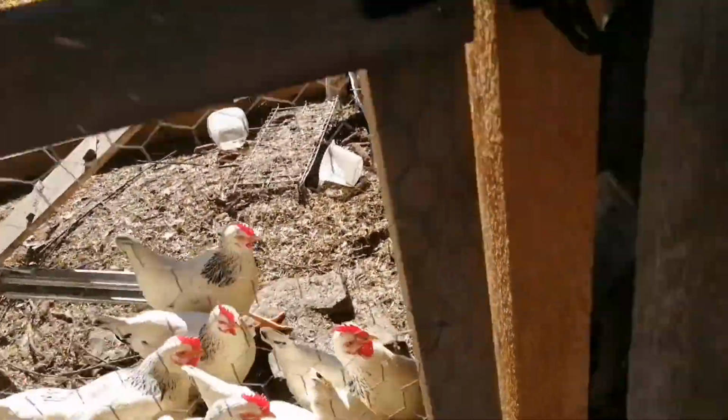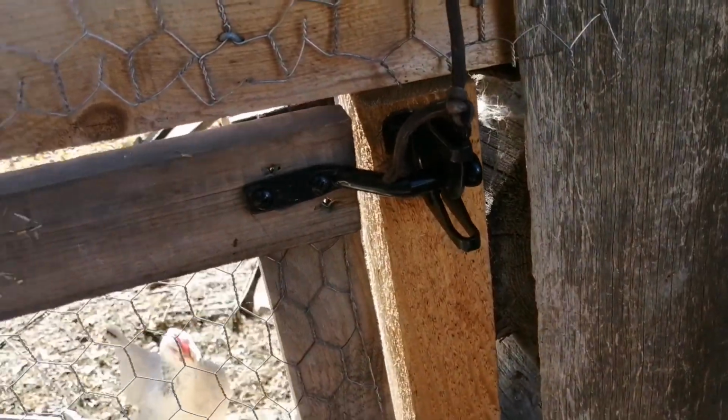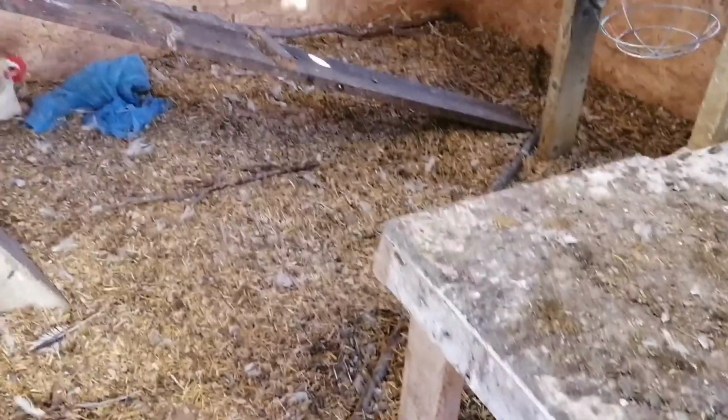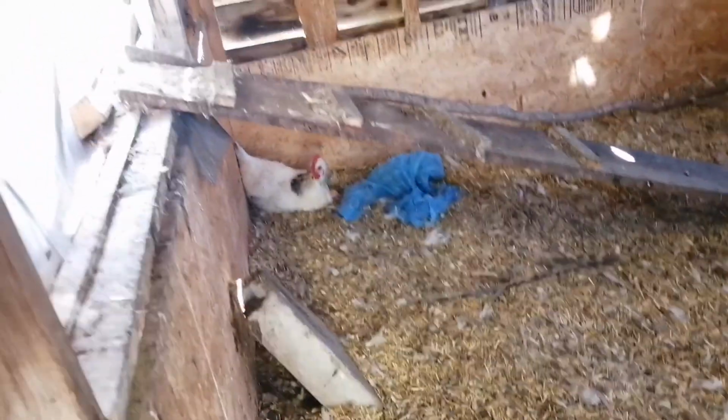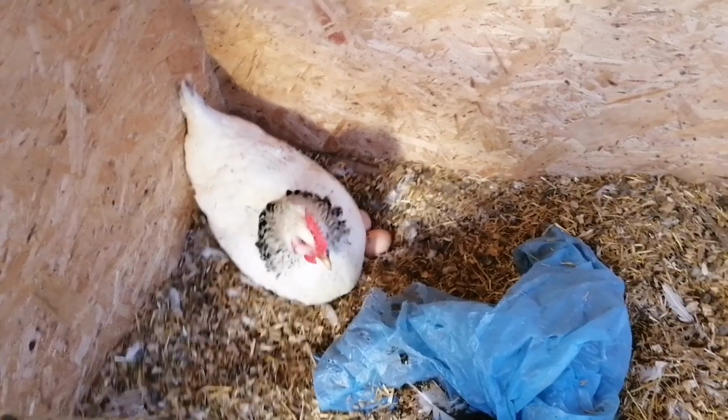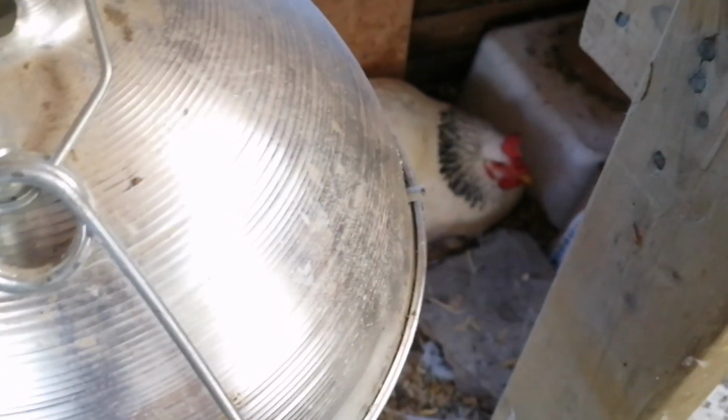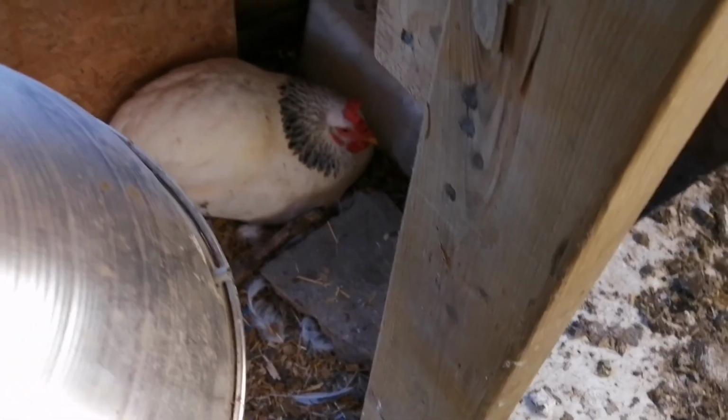Let me see first if there's any eggs. Oh, you found another spot to lay. Okay, let's see the laying situation in here. Yeah, so they are laying in a new spot. They were laying over here before. Oh, she's laying there and there are eggs underneath her.